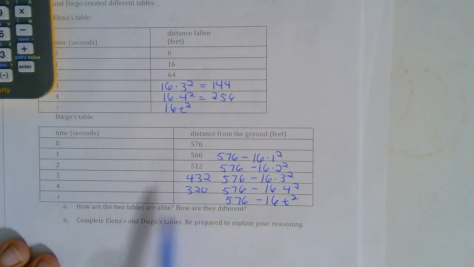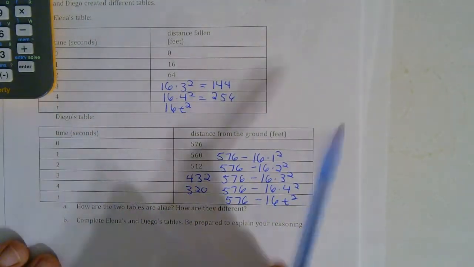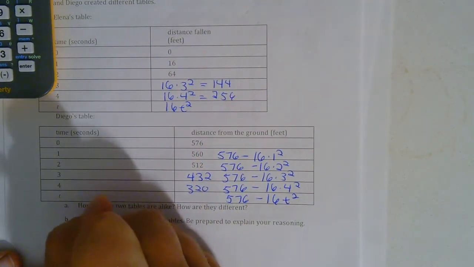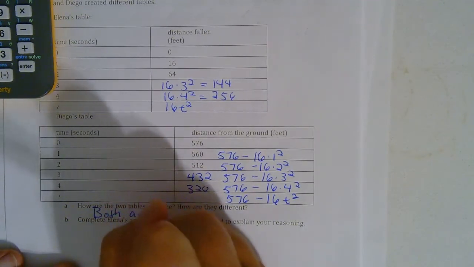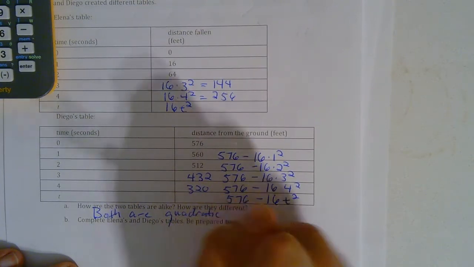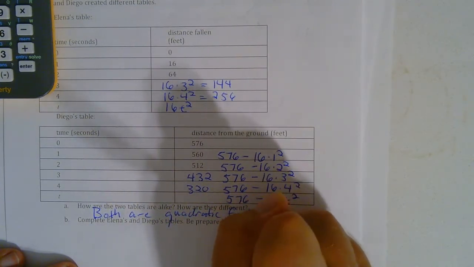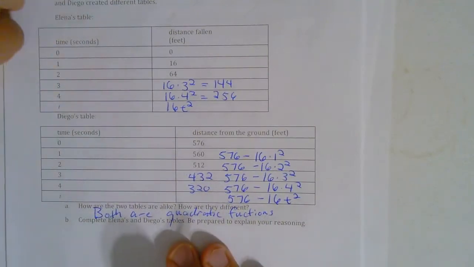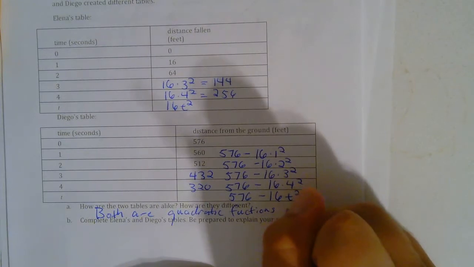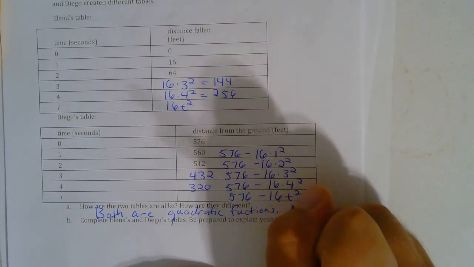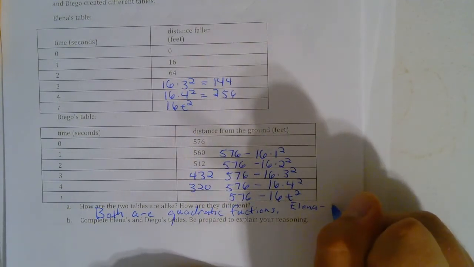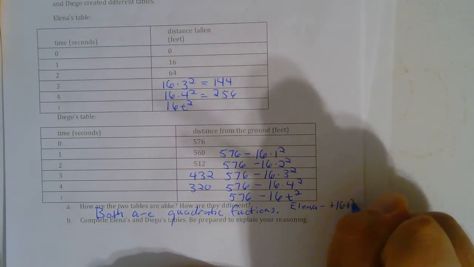So how are the tables alike and how are they different? Well, they're both quadratic functions. And then if we look, Elena, she adds 16t squared.